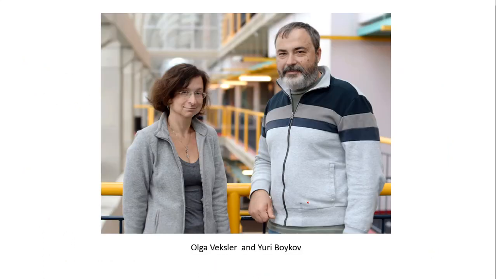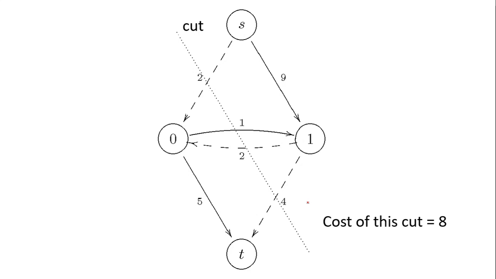These are Professor Olga Veksler and Yuri Boykov. I had the fortune of studying under them, and Professor Boykov especially is a very, very nice man. Their initial paper, I think, has close to 9,000 citations now.